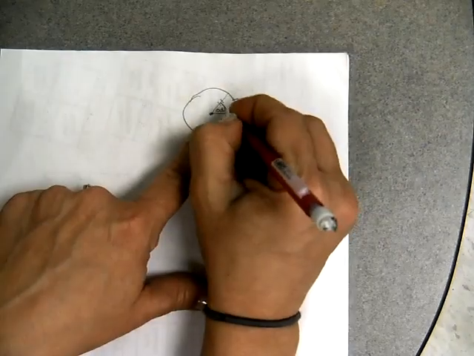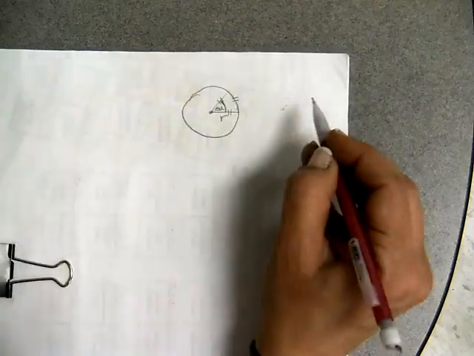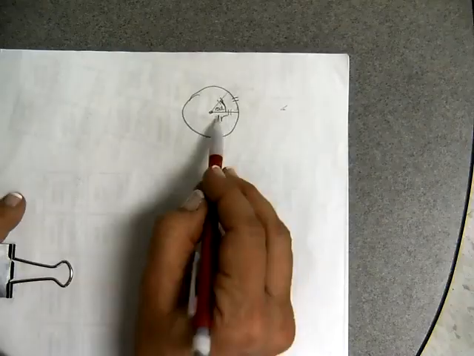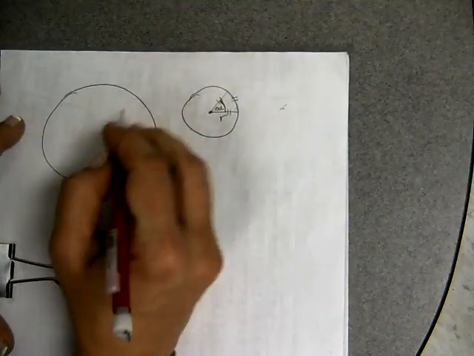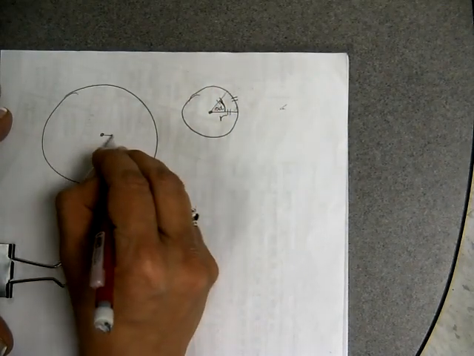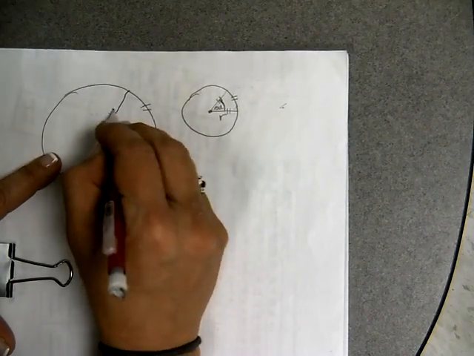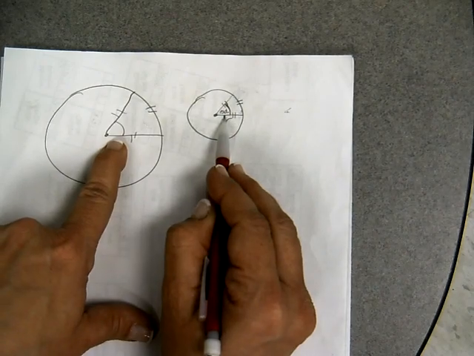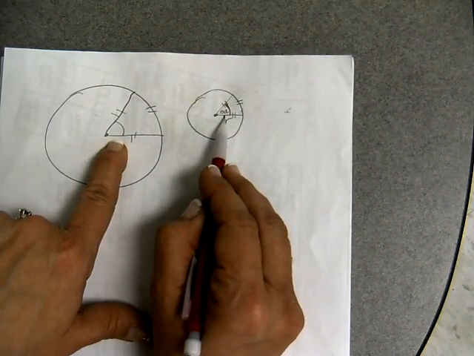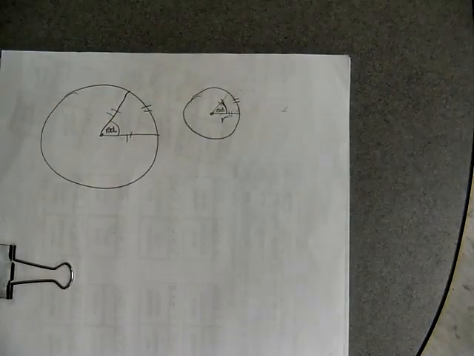That angle measurement is a radian. You know how a degree is this tiny little thing like this? A radian is this big. And let's say I drew a larger circle and I tried to do the same thing. Do you see that these angles, even though they're different sized circles, aren't those angles about equal? That angle is the measure of a radian.